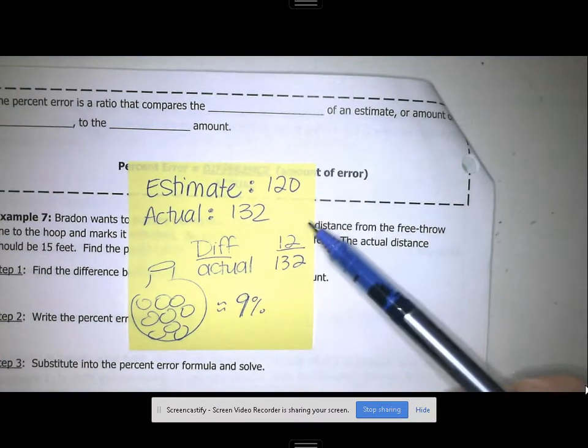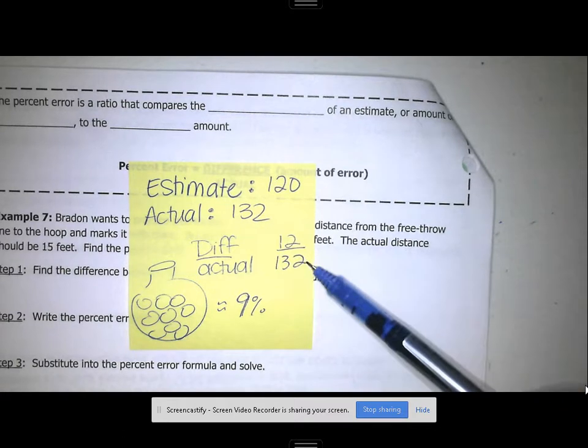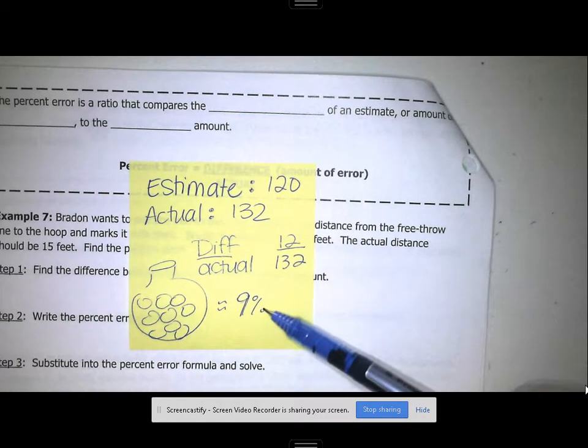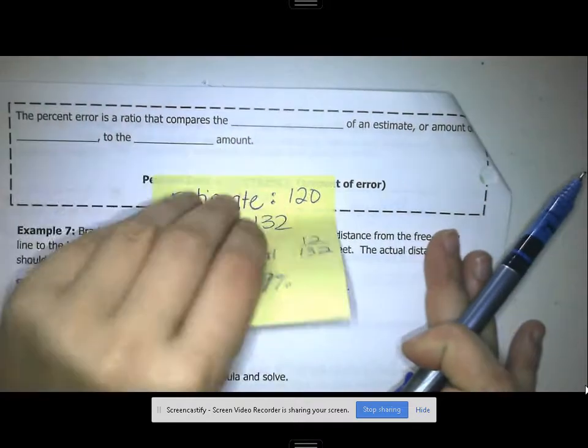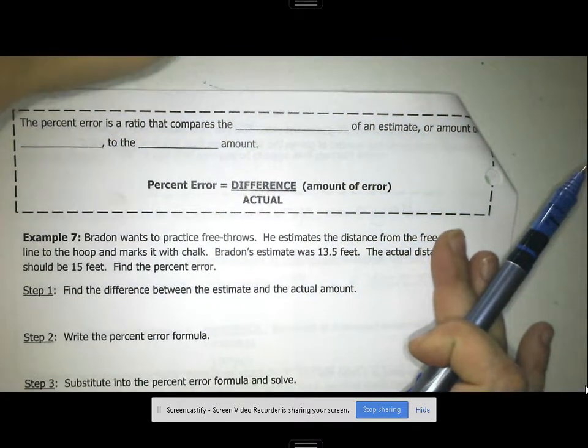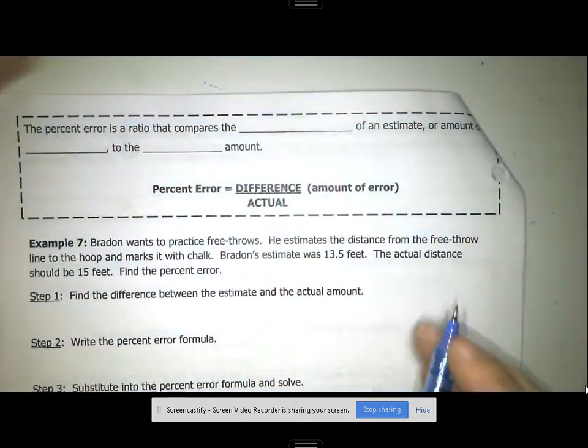So the difference between your estimate and the actual is 12, and then the actual you'd put down here is 132, and you'd find out that your estimate is about 9% off. So that's what we're going to do next. We're going to do finding out percent error, how far you're off when you guess.